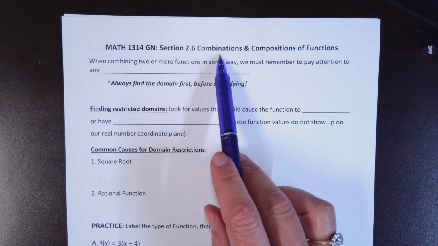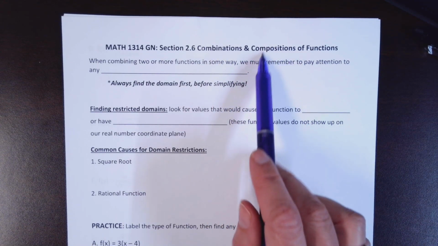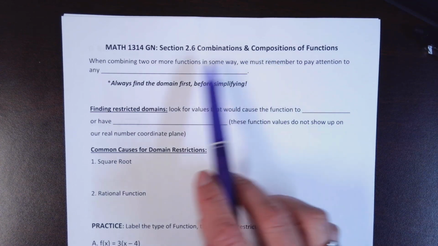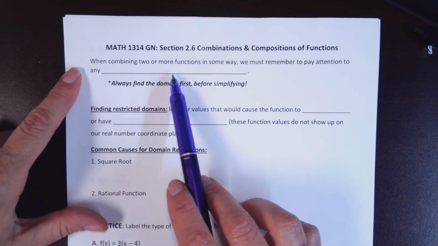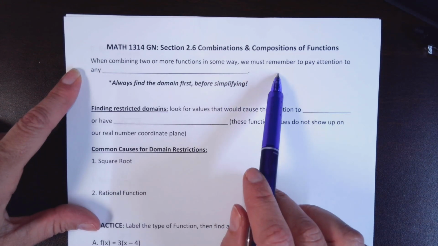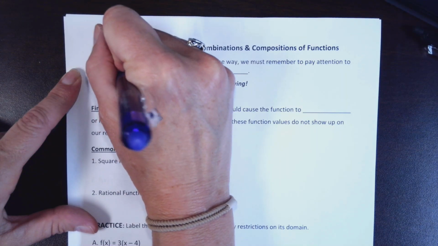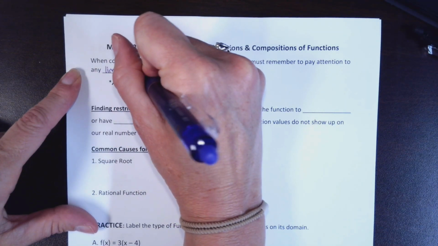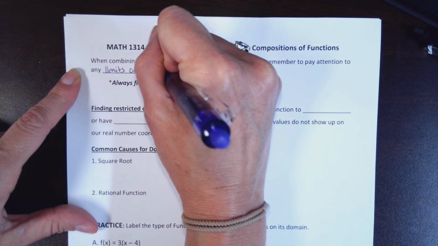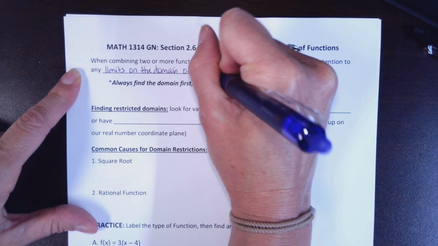We're going to start with combining functions and then we're going to look at composition of functions, which is a specific way to combine functions. Anytime you're combining two or more functions, with whatever way you want to do it, you have to remember to pay attention to any limits on the domain of the original functions.